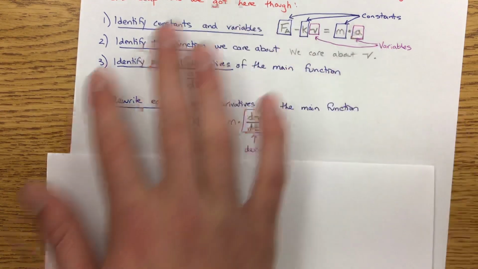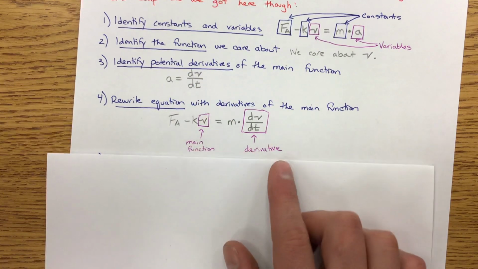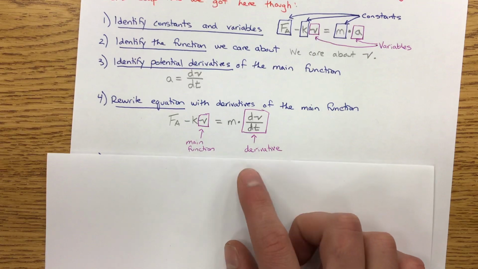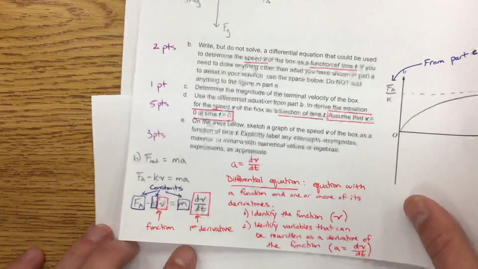And so now this represents our differential equation because we have our main function and then a derivative of that function. And that gets us through part B.